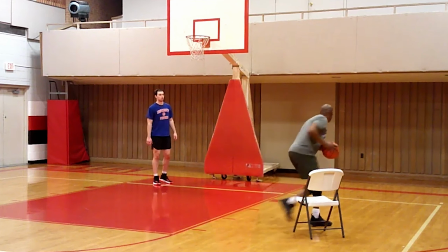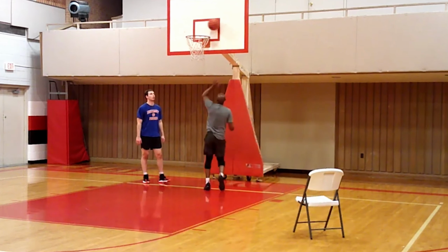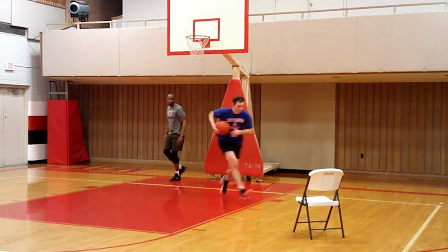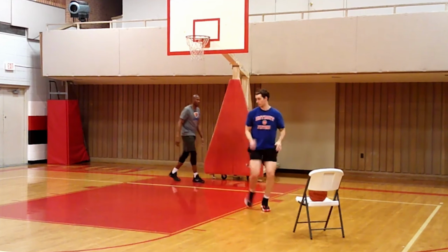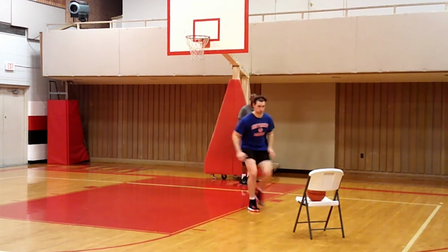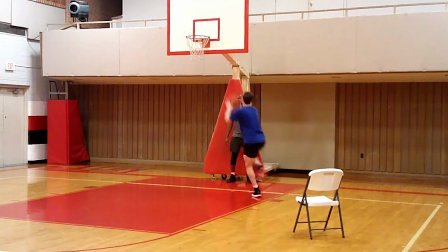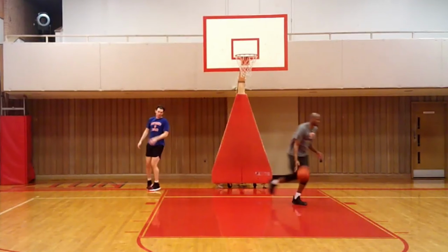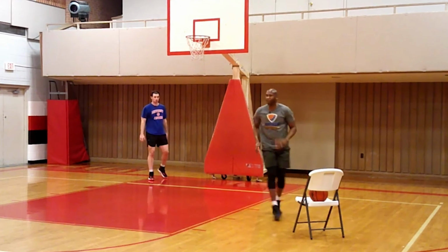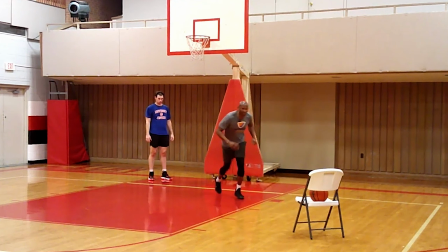Run, jump, stop, turn, attack, basket. You got the ball, you sprint out, ball on chair, you get back home, you attack. Forward pivot. Nice. Good. Good. See a little hustle. Now, after we did the forward pivot, I'm going right to the reverse pivot.